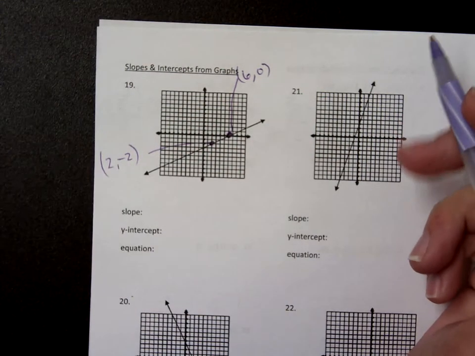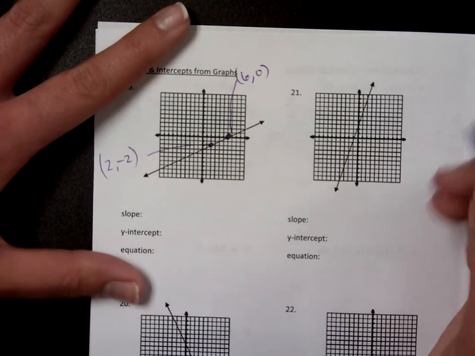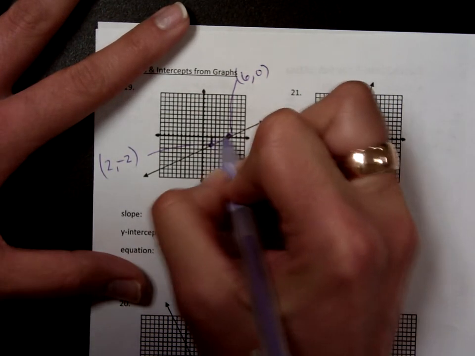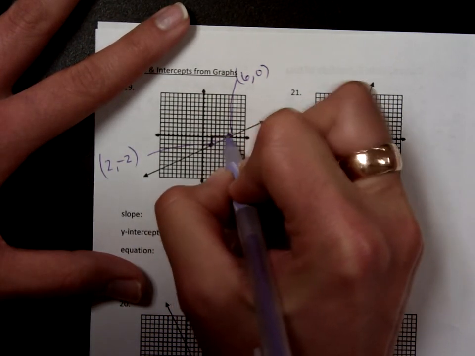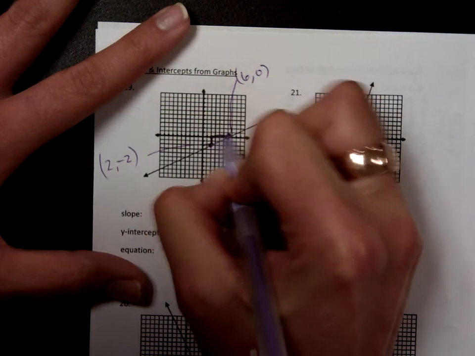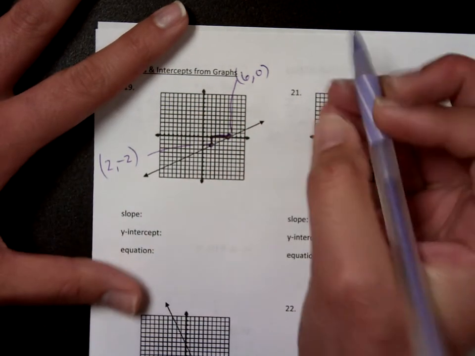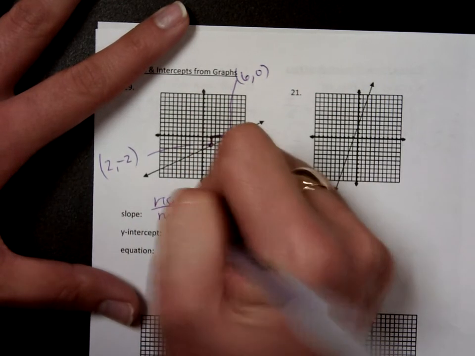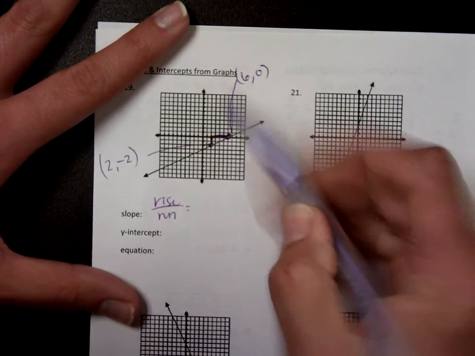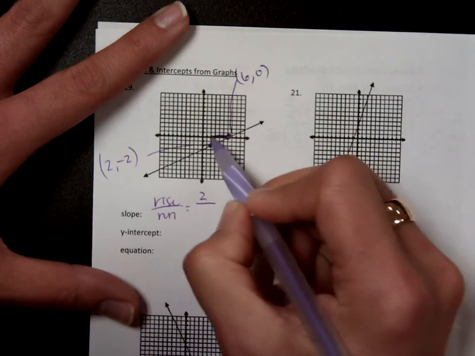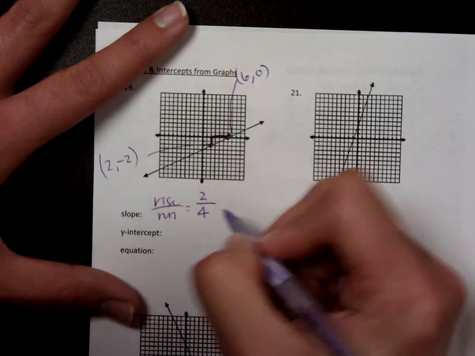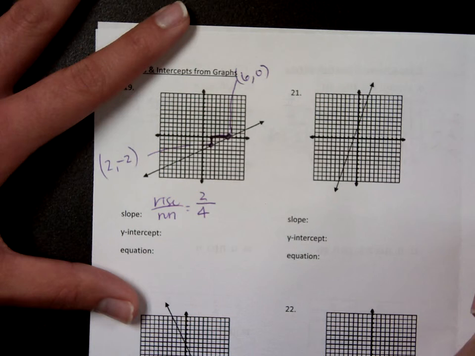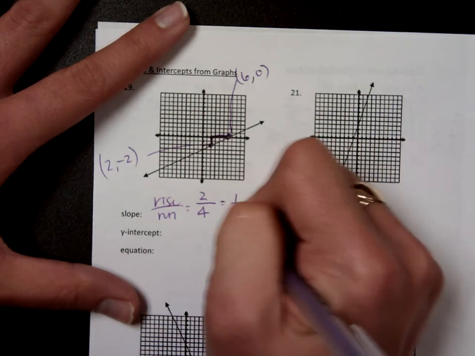Okay, so once I have those 2 points, I can just draw my triangle in between the 2 points, just like we did on the rate of change packet. And all I'm going to do is rise over run. So this one goes up 2 and goes over 4. So 2/4 reduces to 1/2.